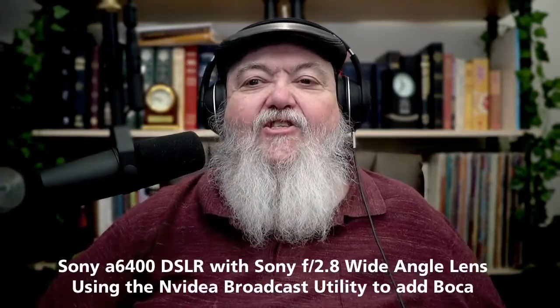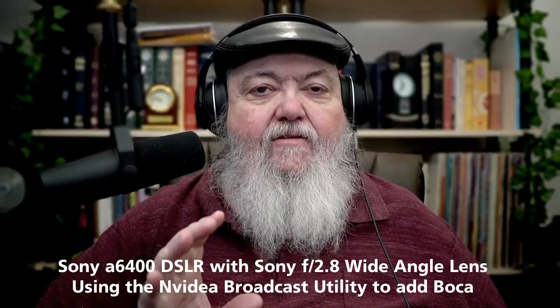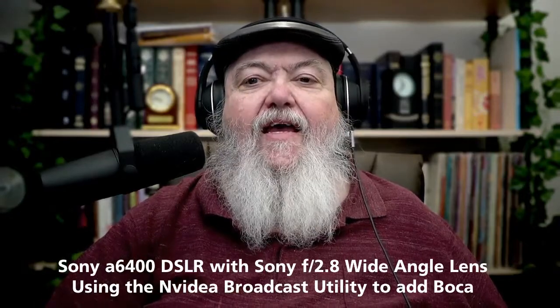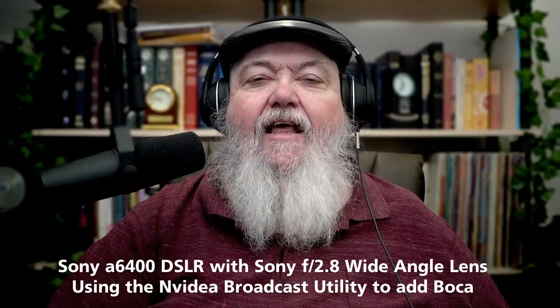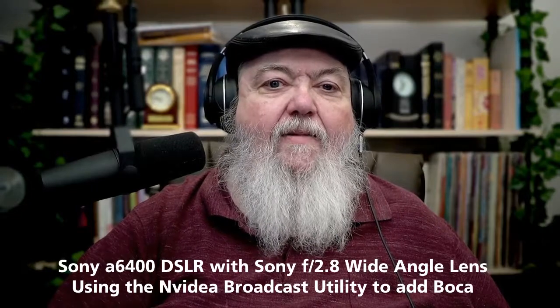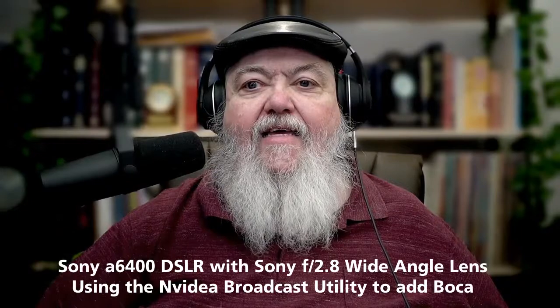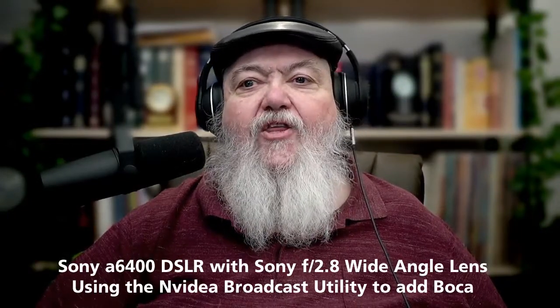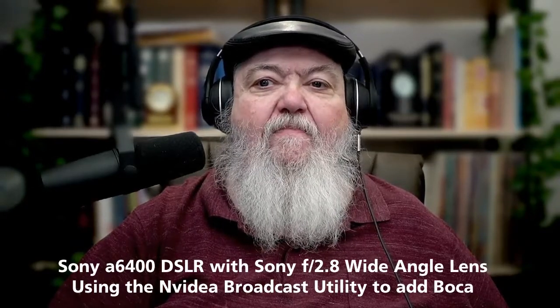Now, this is bokeh on top of bokeh. All right? So, in other words, the actual bokeh of the lens that's on the A6400 is creating a mild bokeh. And now I've got just the slightest bokeh added by the Nvidia software. Let me take it up to about 1/4. Okay, that is about 1/4 strength. Okay, and now I'm going to take it up to halfway.